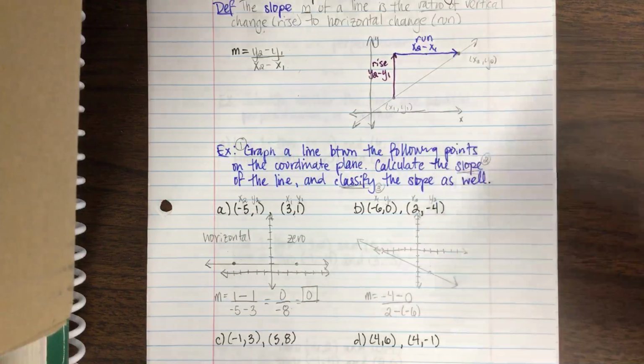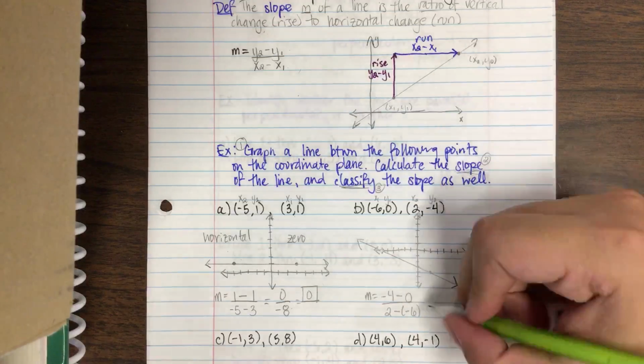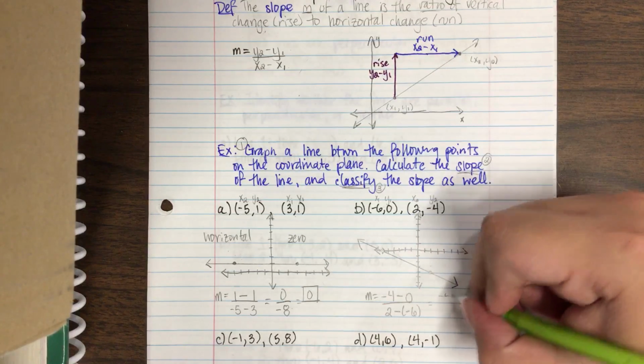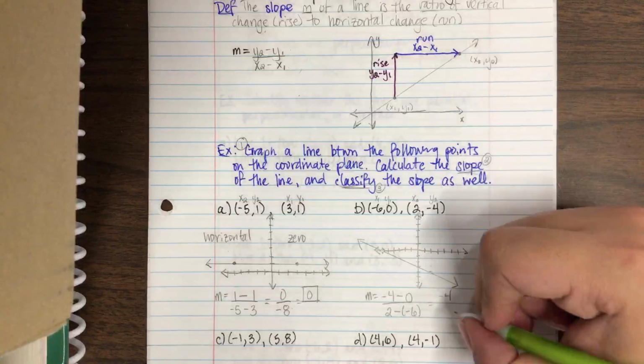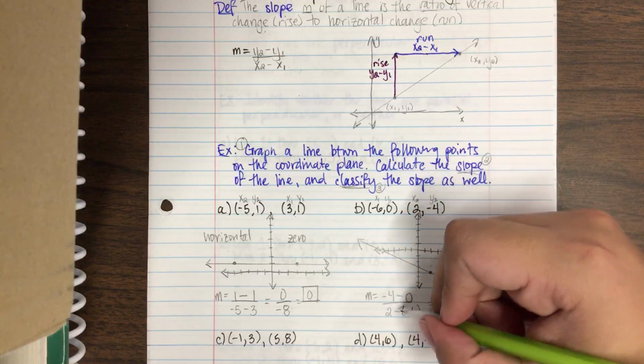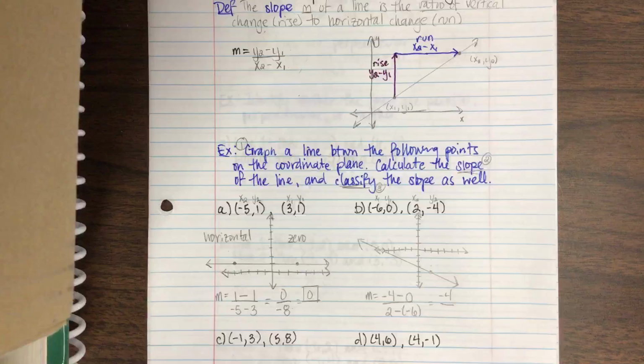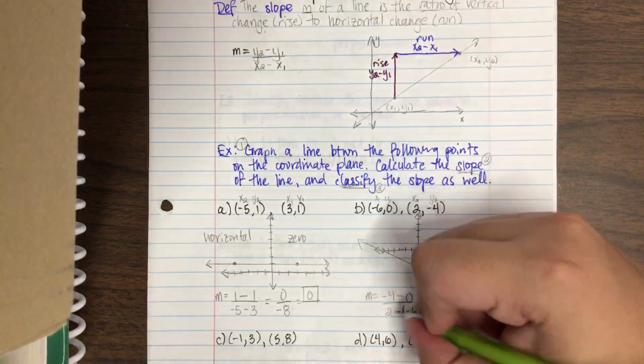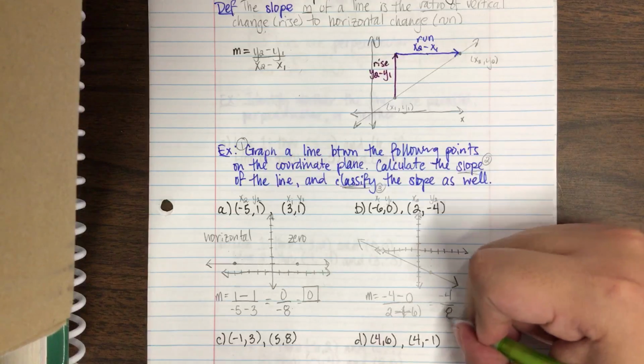Be careful with your signs here, okay? So numerator, negative 4, because negative 4 minus 0 is just itself. 2 minus negative, I'm taking away a negative, which translates to adding it. This becomes a plus. 2 plus 6 is 8.